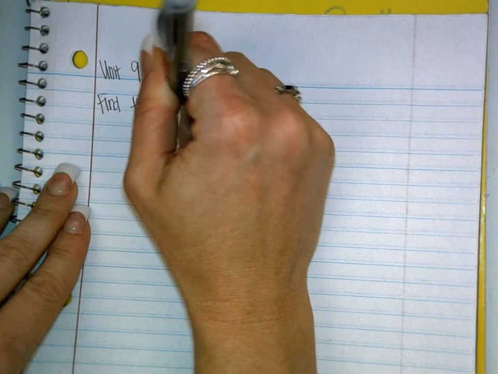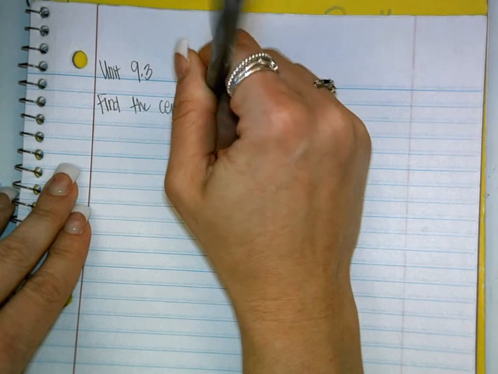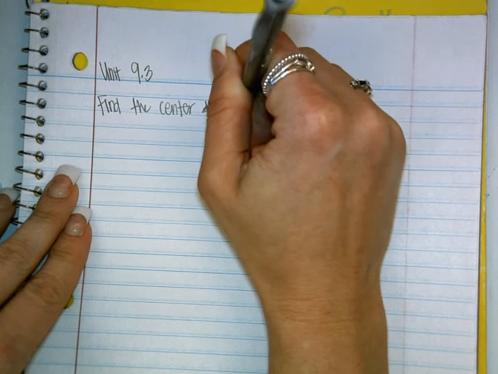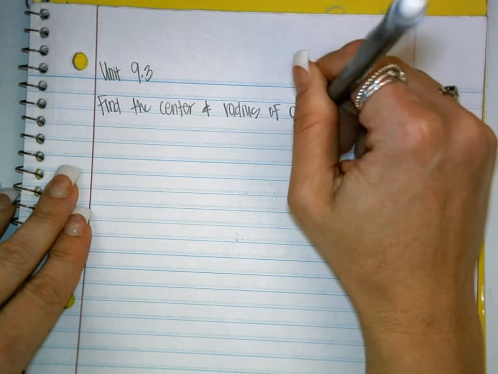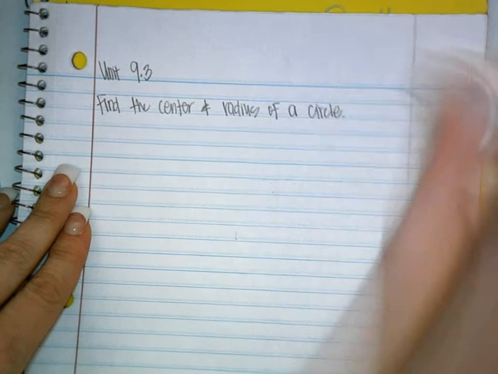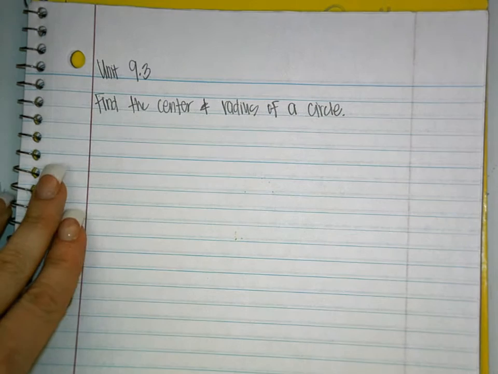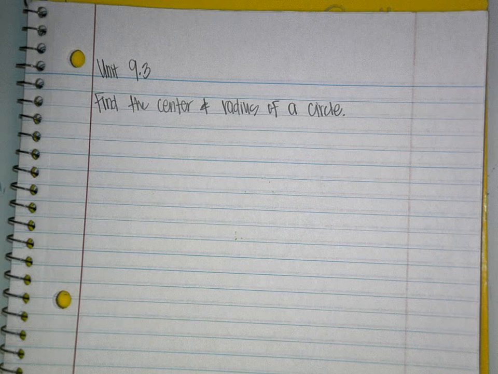Find the center and radius of a circle. Okay. So there's a formula for a circle equation.